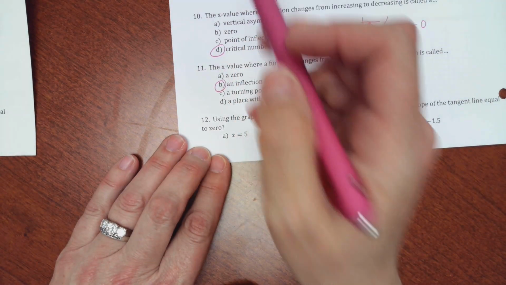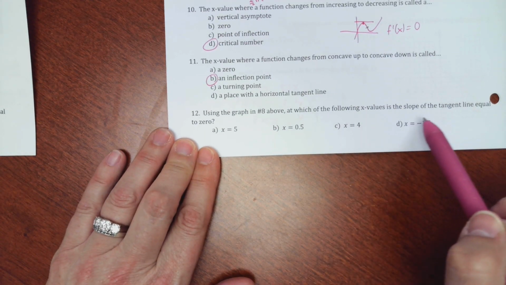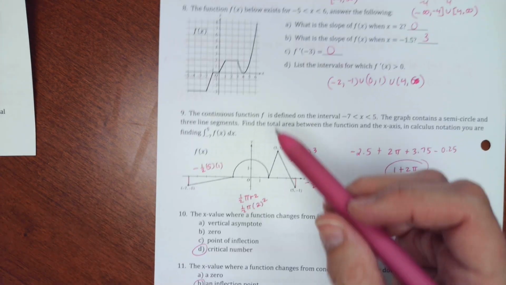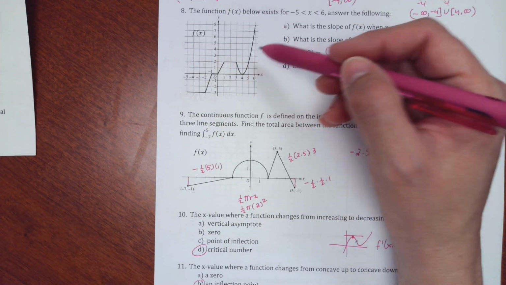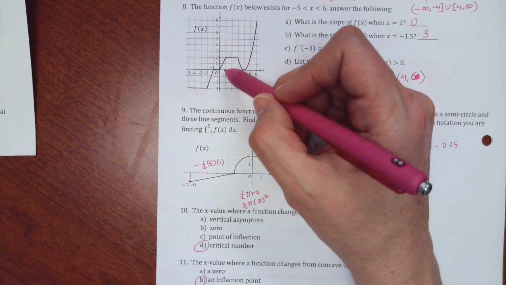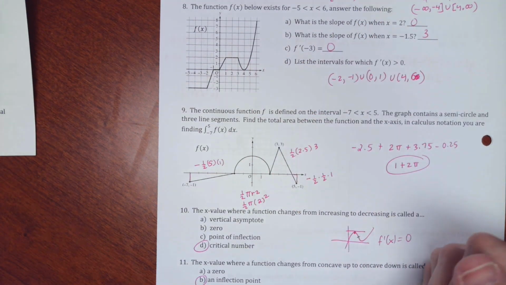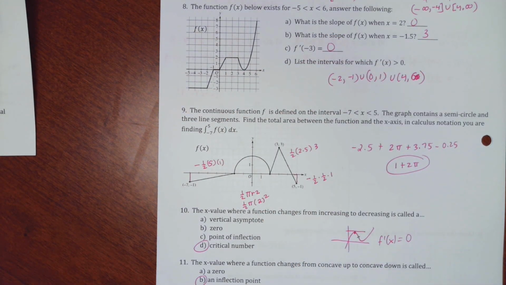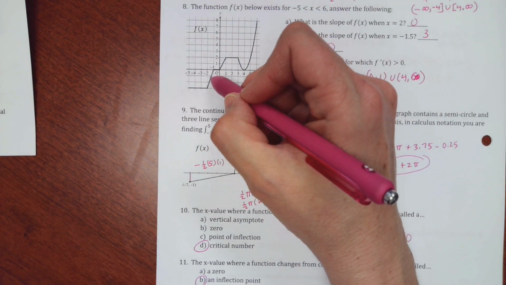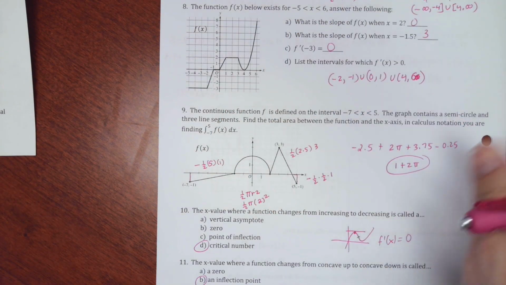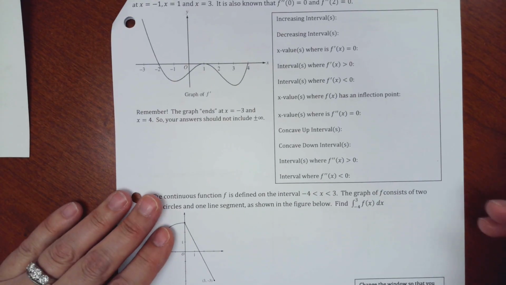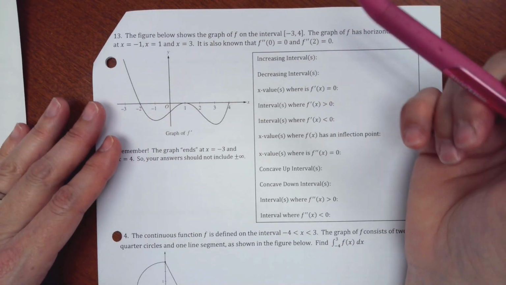Using the graph in number 8 up here, which of the following x values is the slope of the tangent line equal to 0? So let's see, at 5. 5 tangent line's positive. 0.5 is right here. Nope, positive. 4. Tangent line is 0 there. There's your answer. And then -1.5 is back here, so that's positive. So 4.